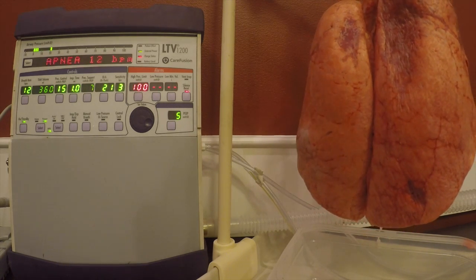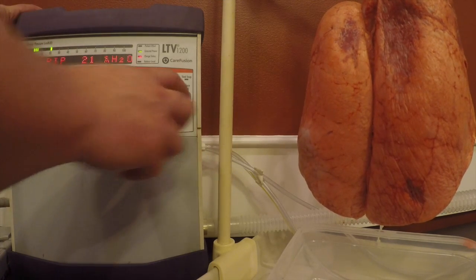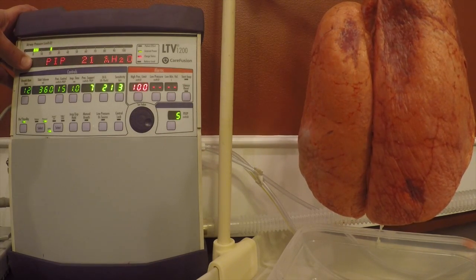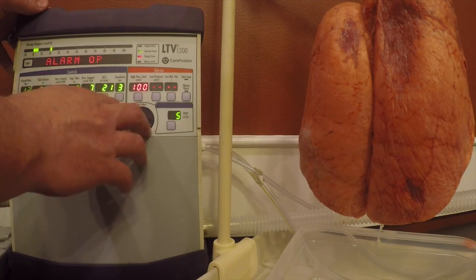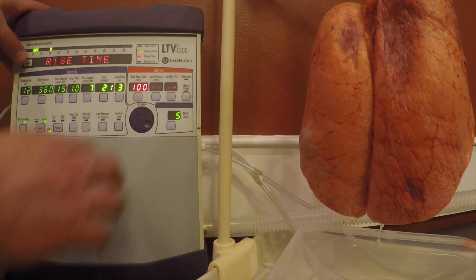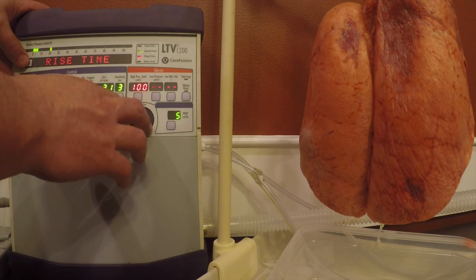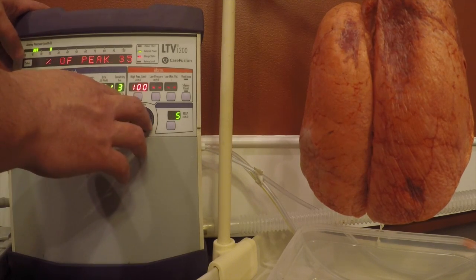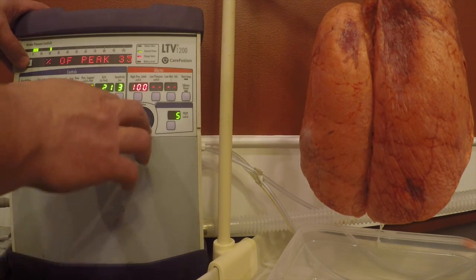We have to go into the back menu. Remember, we want to hold our select button down, and we want to go to our vent op. We can select our flow termination. We want to set flow termination at 35%. We want to make sure it's there.